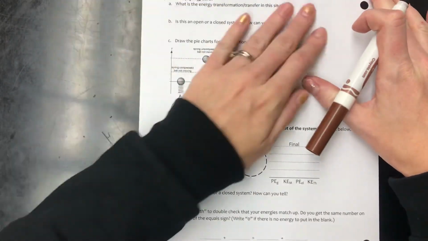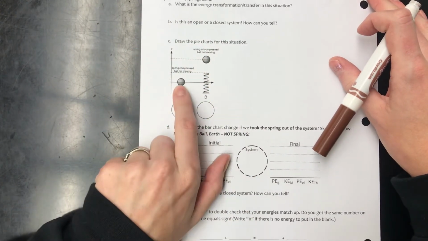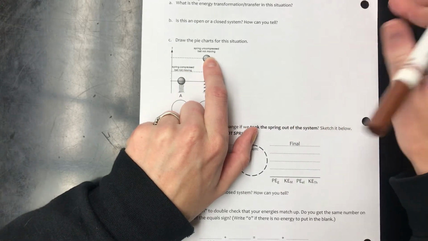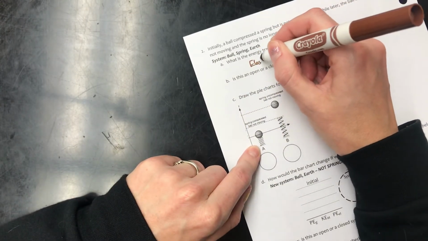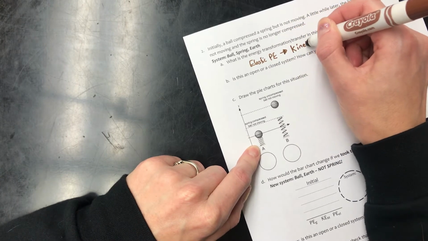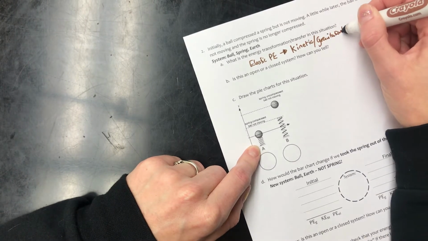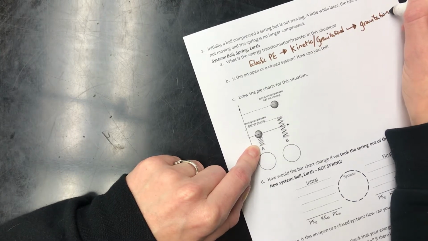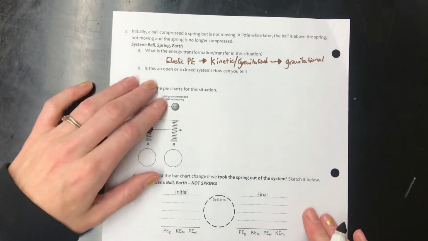So here on this next one, this one is going to throw us a little bit of a loop, okay? We've got a ball that's on a compressed spring. It is going up, leaving the spring, and then stopping at the top, okay? So if we think about the energy transfer, we have some elastic potential energy that is turning into some kinetic energy and some gravitational potential energy at the same time, and then it's turning into all gravitational potential energy, okay? So that's what we're going to see in our bar graphs and in our pie charts.